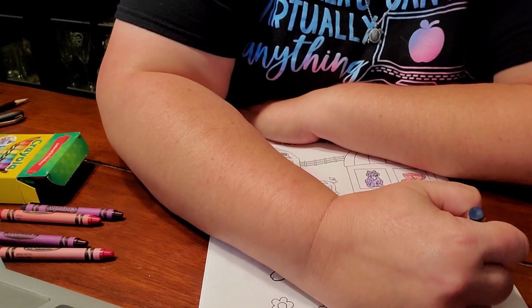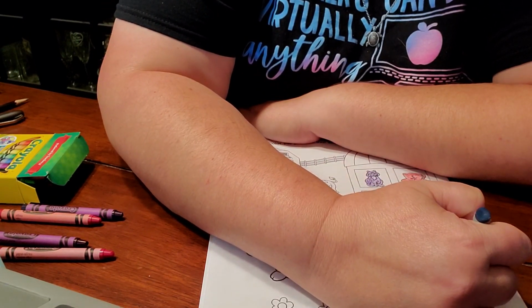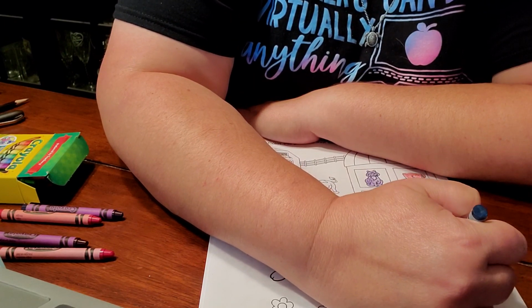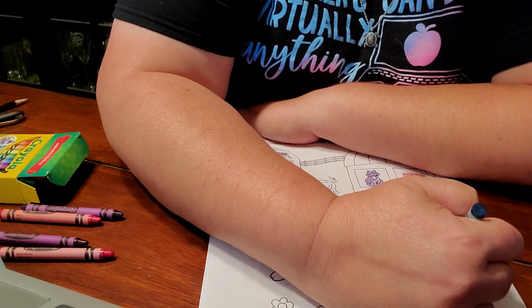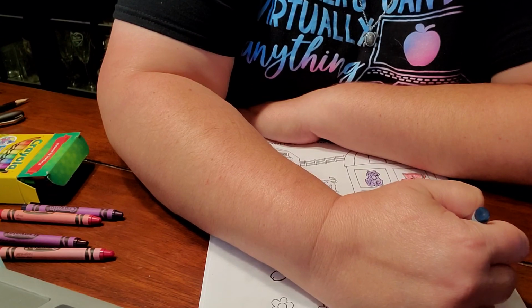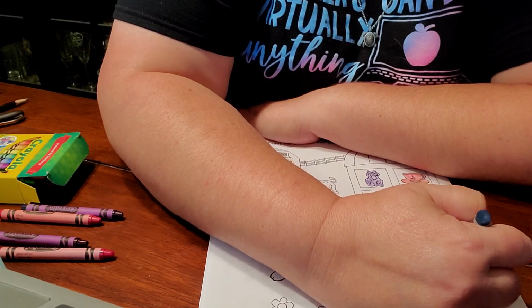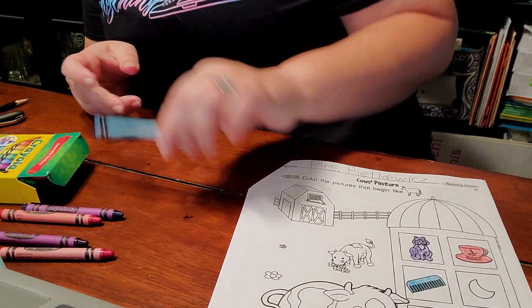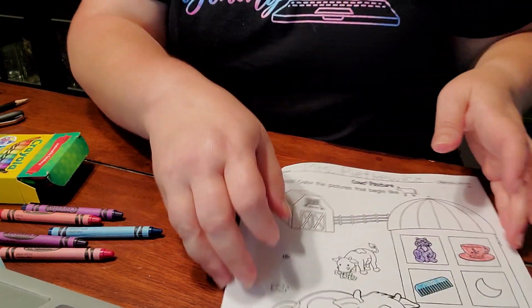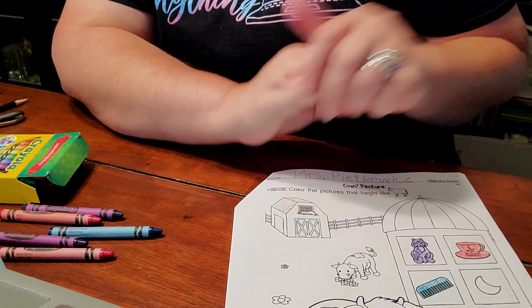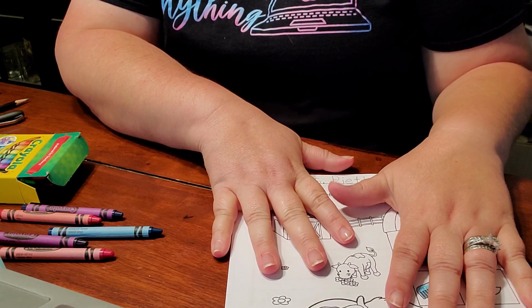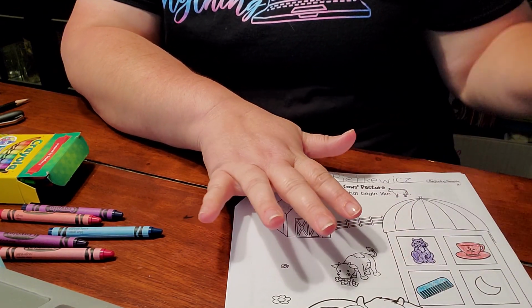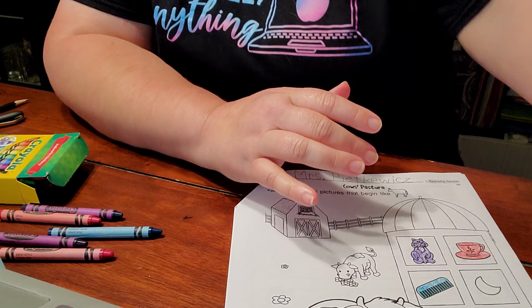Yes, car and cow have the same beginning sound. They both start with a k sound. Very good. All right, friends, you guys did a great job with C and our cow sounds picture and our sight words. You guys did a great job today, and I will see you on Monday. Have a great weekend. Bye.